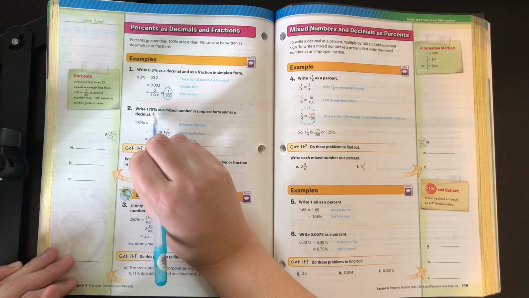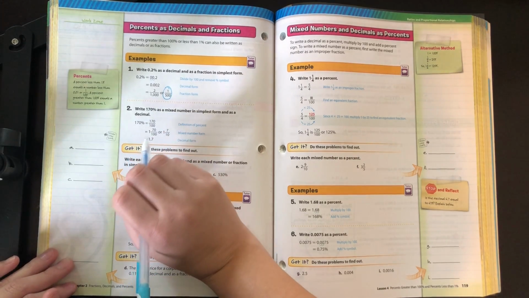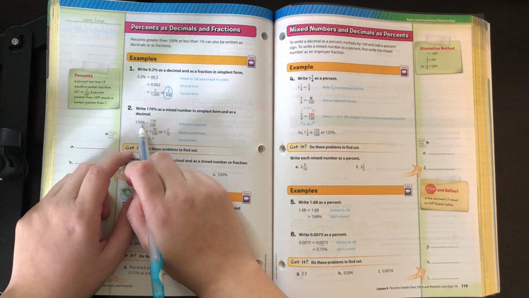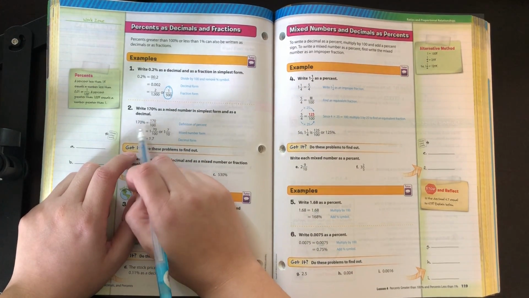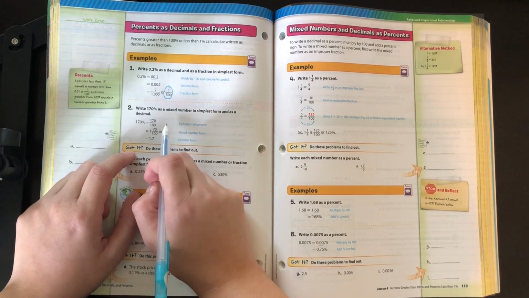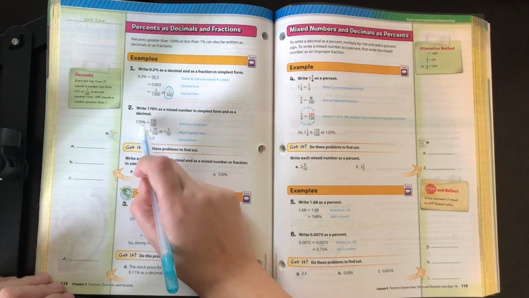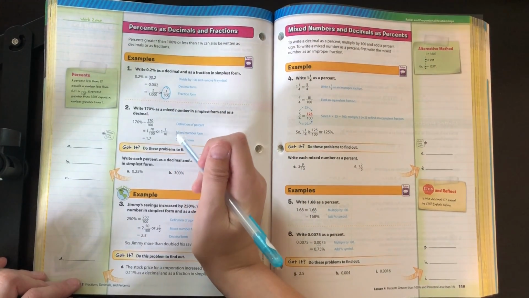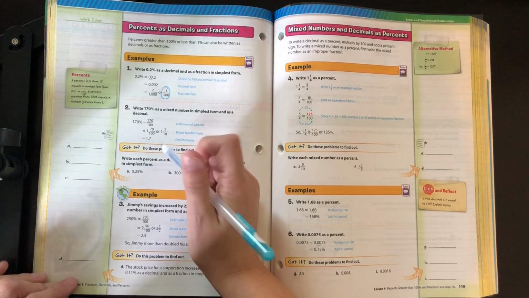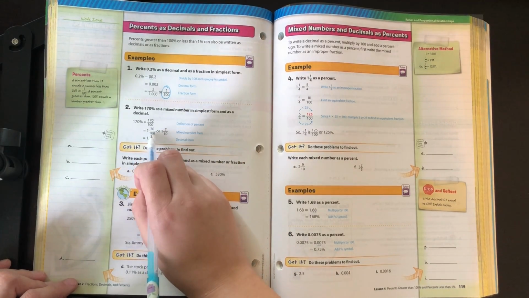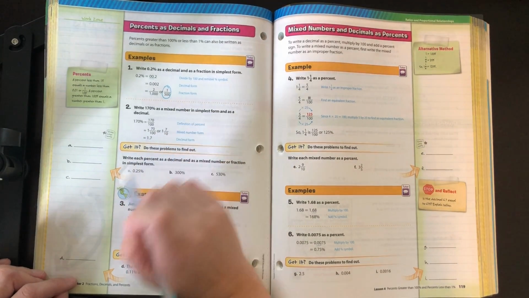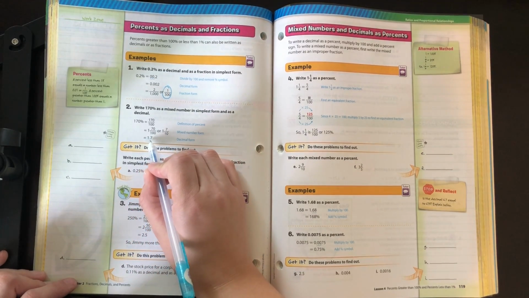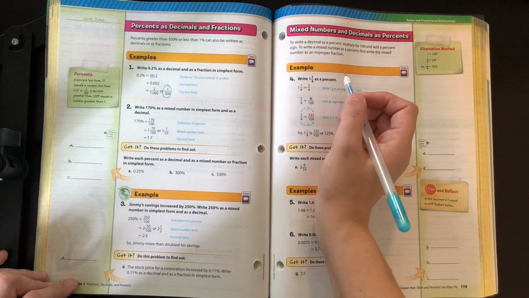We can also write 170% as a mixed number in simplest form and as a decimal. So to turn this percent into a fraction, we make it this number over 100. So 170 over 100. Well, that is an improper fraction, so we're going to turn it into a mixed number by making it 1 70/100ths or 1 7/10ths in simplest form. And then in decimal form, we would write 1.7.